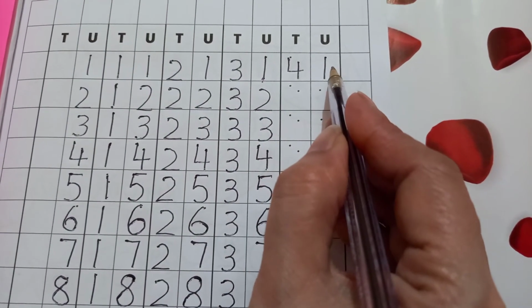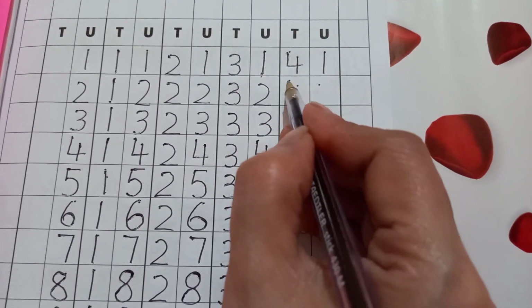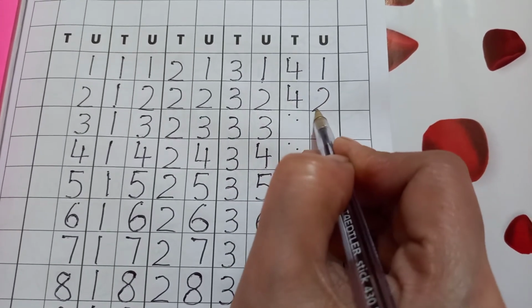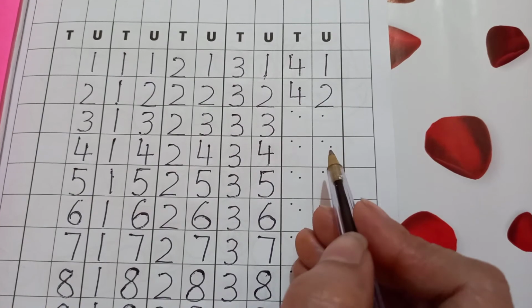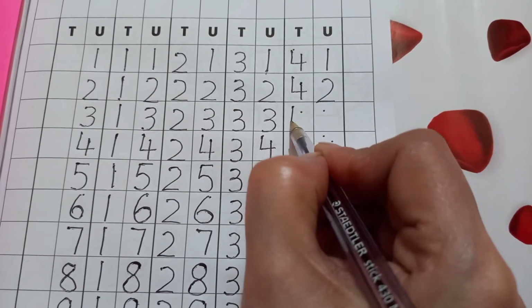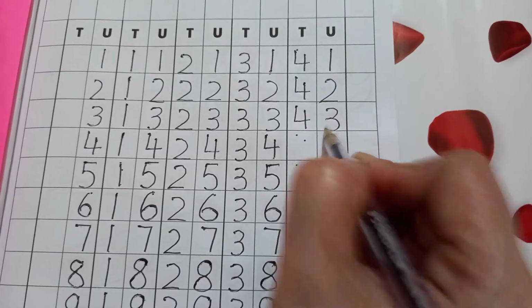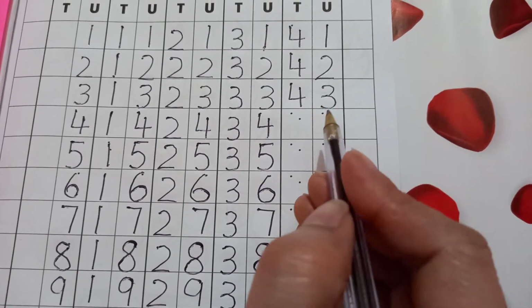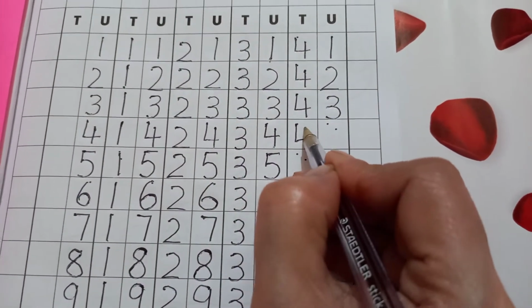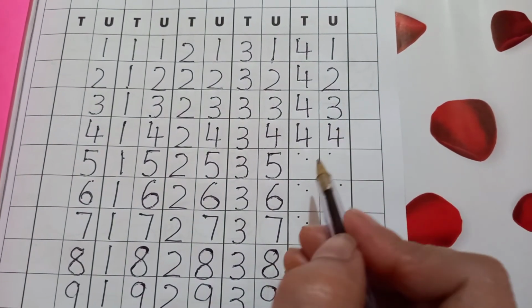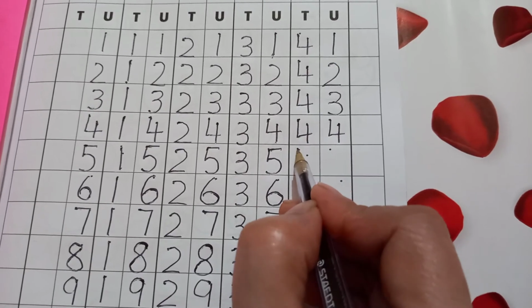What comes after 41? 42. What comes after 42? 43. What comes after 43? 4, 4, 44. What comes after 44?